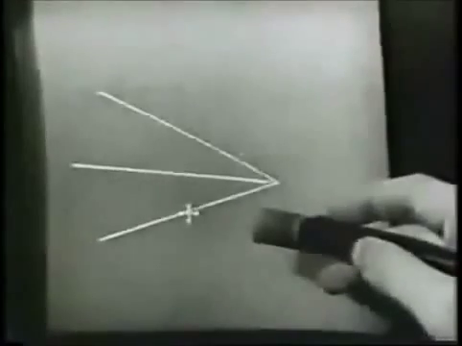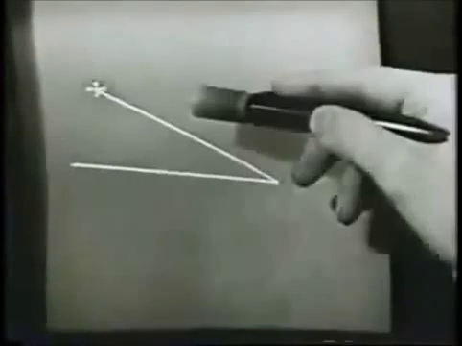Now, if I made a mistake, I could delete my mistake by pointing at the line in question, for instance, and pressing the appropriate button. It's gone. I'm going to start drawing the circle.